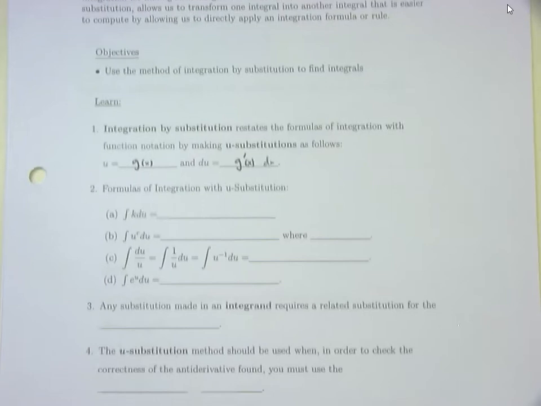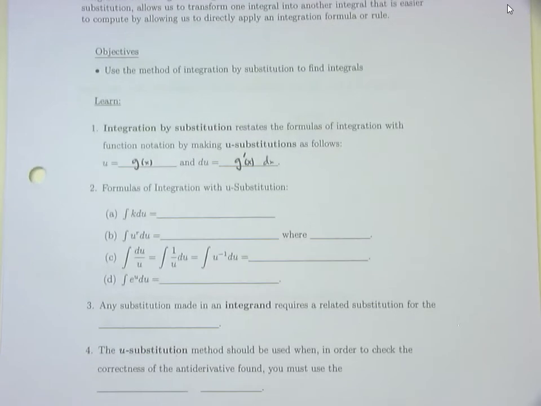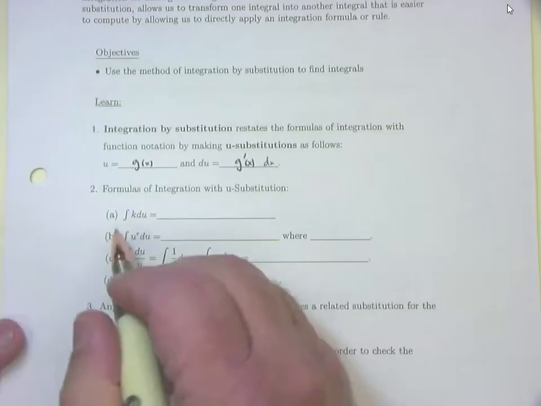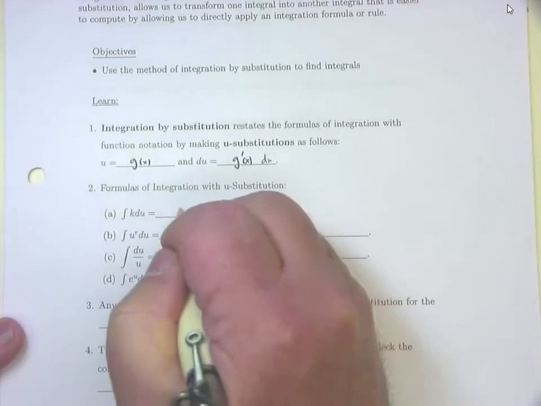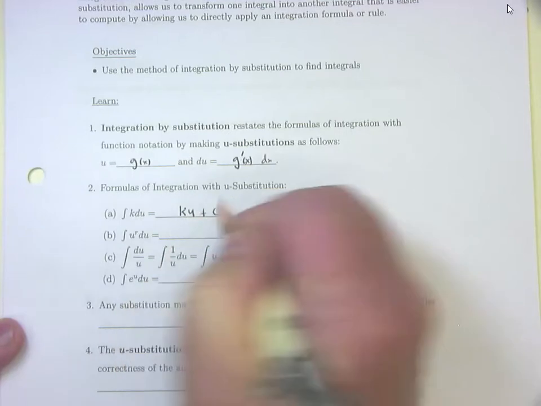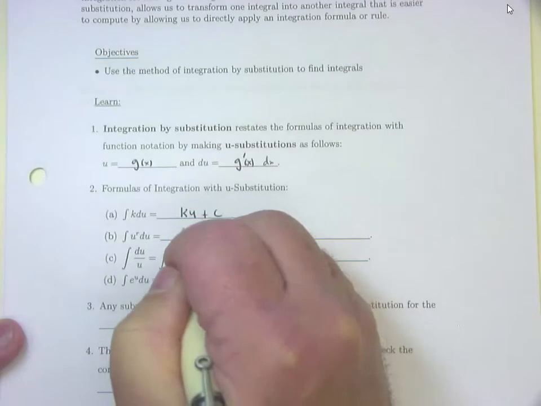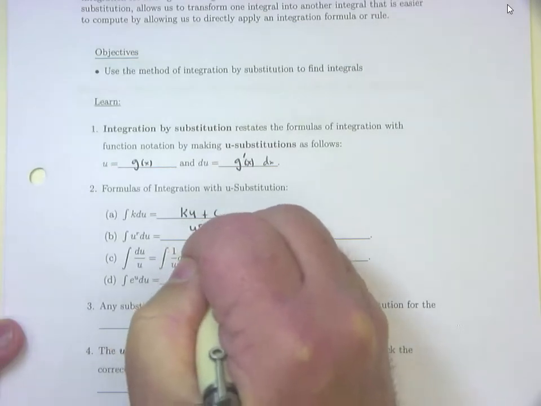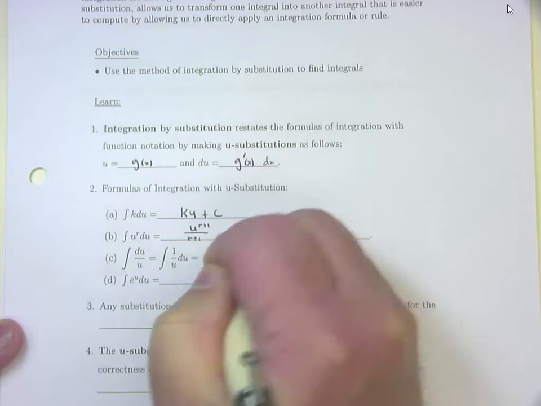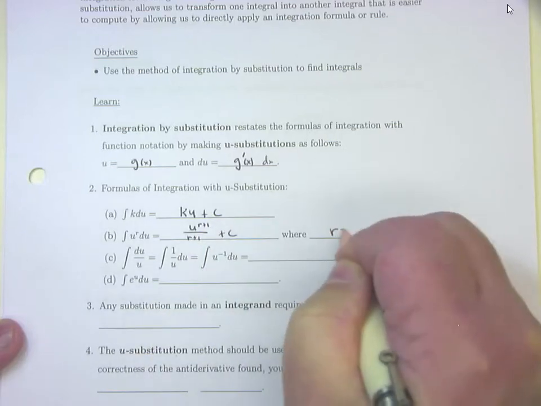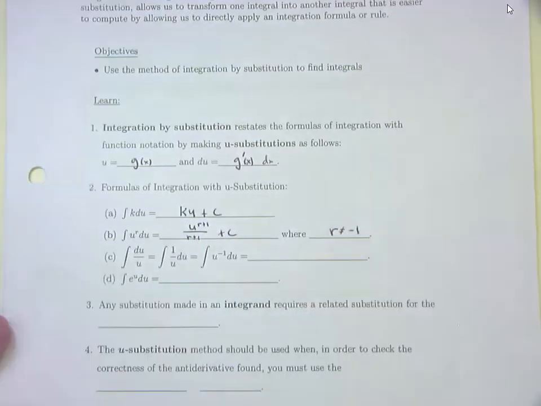Now, these are the rules I went over. Pure memorization, same rules as before. All we're doing is switching letters to get into that classic u-sub thing here. So the integral of k du is going to be equal to what? k times u plus c. The integral of u to the r du is going to be u to the r plus 1 over r plus 1 plus c, where r cannot be equal to negative 1, because that created the next special formula.